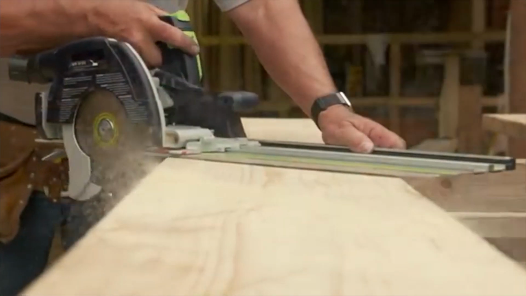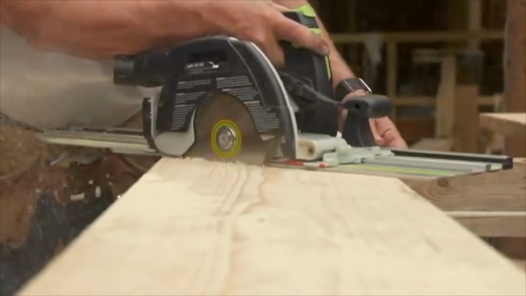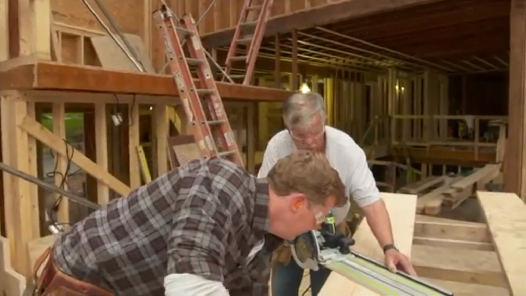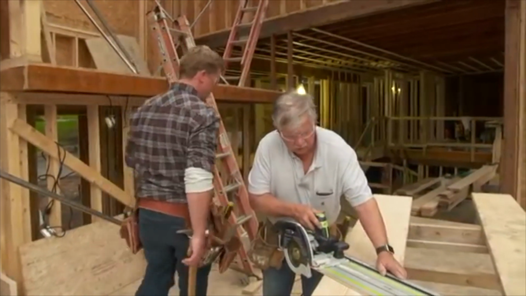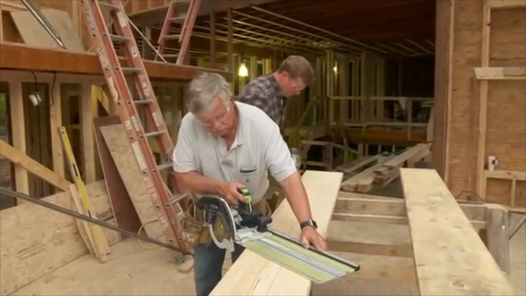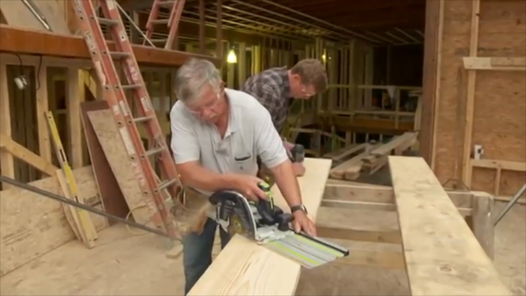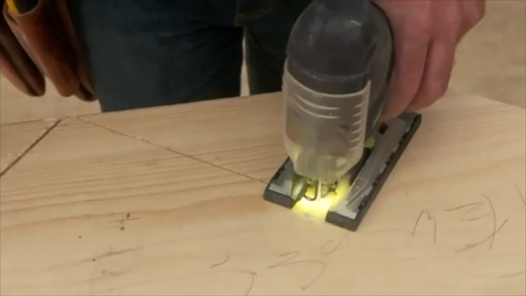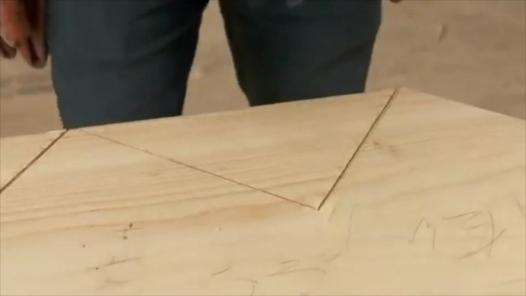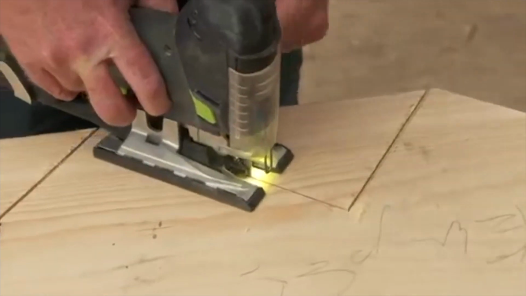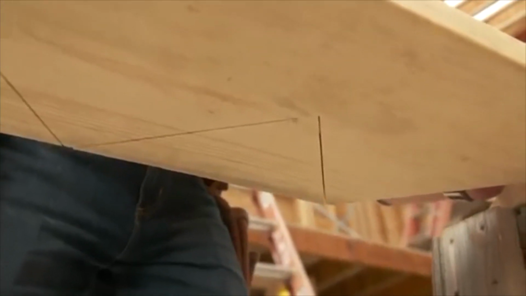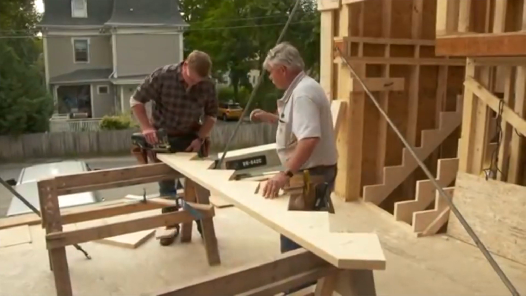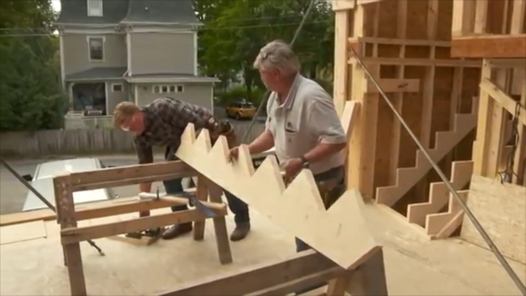All right, you've cut a couple of these already. Yeah, I started cutting it. It's my last one. All right, so I'm going to cut these if you want to finish the cut up with the jigsaw. All right, that's it for the stringers.